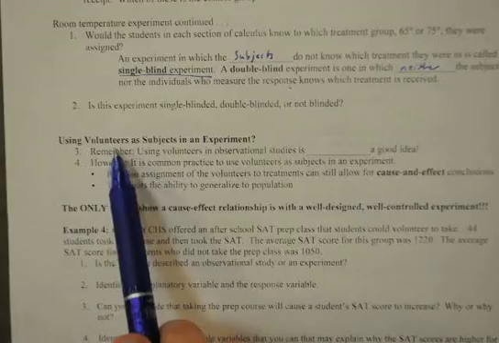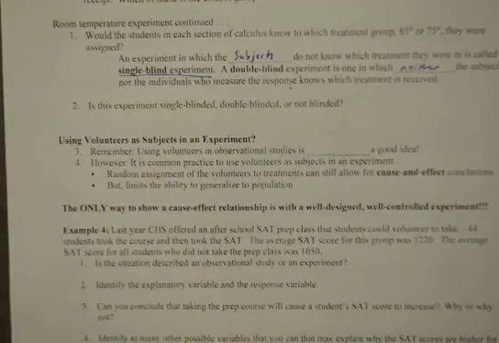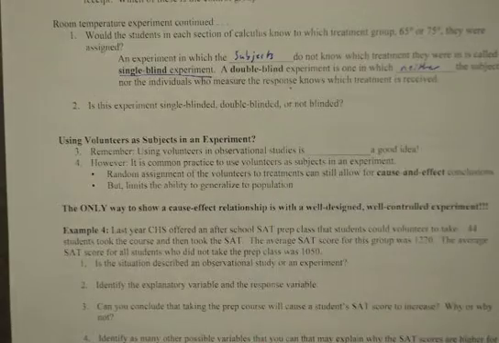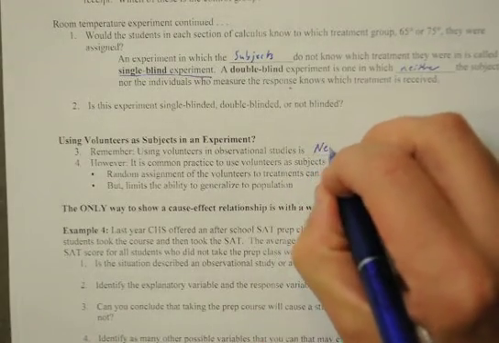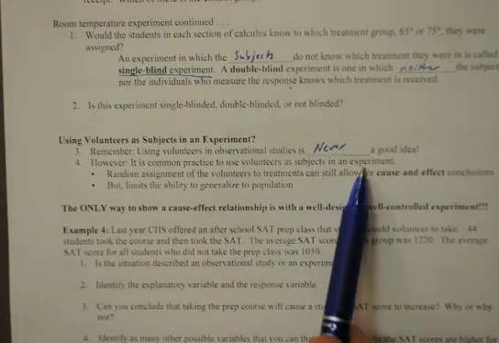Using volunteers as subjects in an experiment is okay. You can use volunteers. You need volunteers. However, in an observational study, if we remember the last lesson, when you use volunteers, that's an opportunity for bias. So in an observational study, volunteers are no good. In an experiment, volunteers are okay. It's better to randomly pick people for an experiment, but sometimes you have to rely on volunteers. So remember, using volunteers in observational studies is never a good idea. However, it is common practice to use volunteers in experiments.